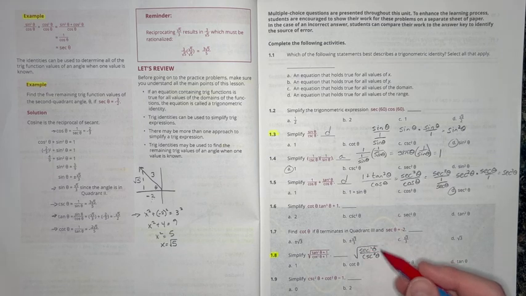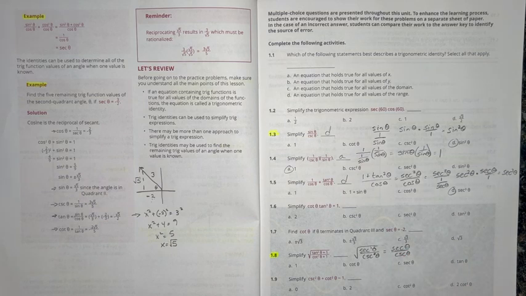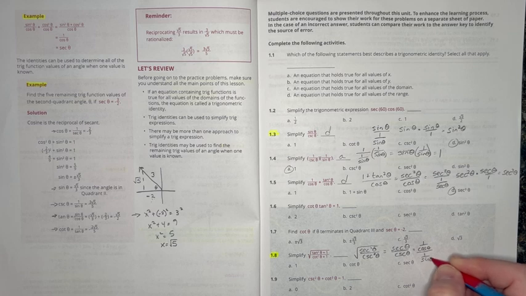Now we have a square over a square, so when we take the square root, we're left with secant of theta over the cosecant of theta. But that's not a choice here, so we can simplify this even more. The secant of theta is the same as 1 over the cosine of theta, and the cosecant of theta is 1 over the sine of theta.